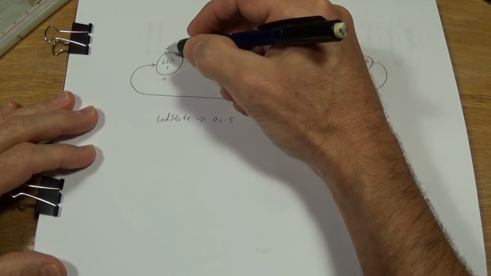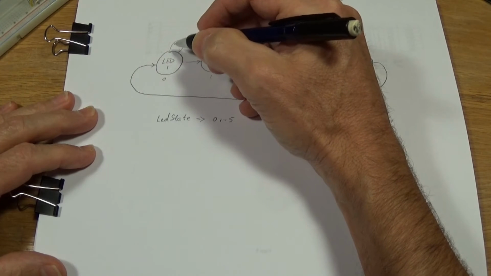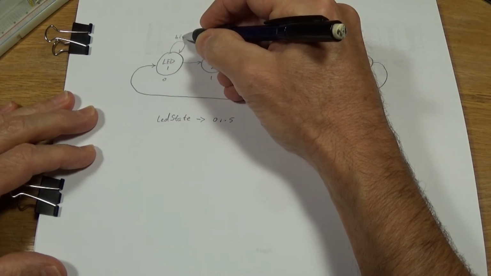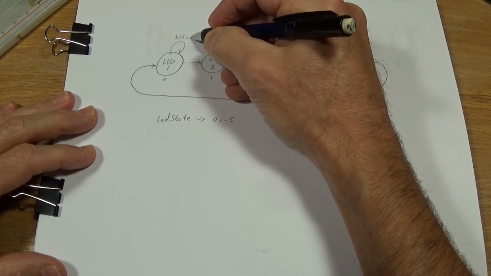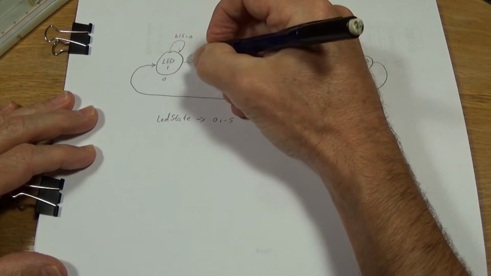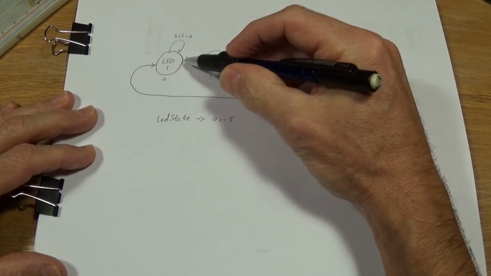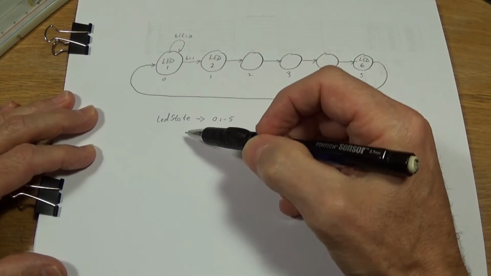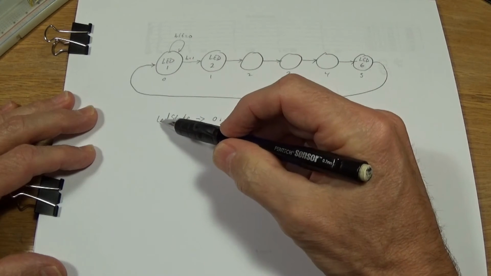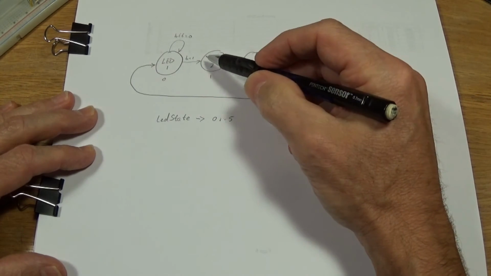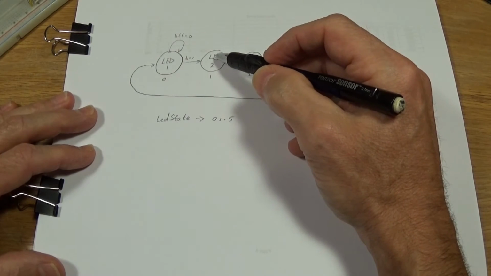As long as the bit is cleared, you would always stay in this state. Bit equals 0 keeps you in this state. Bit equals 1, and when the bit gets set, boom, you pop over to the next state. So there would be a bit of code that would increment LED state to the next one, number 1, and then it would sit in this state for however long it's necessary.